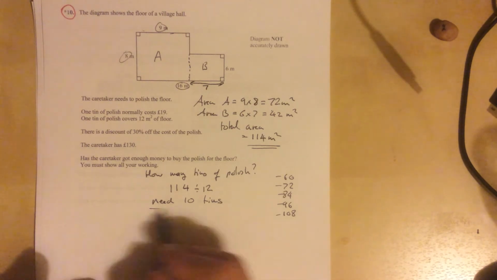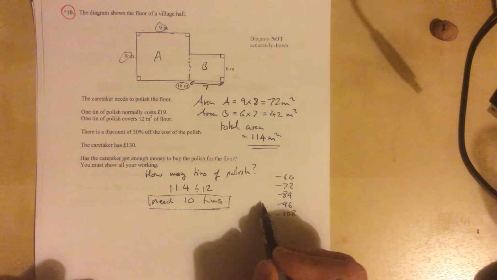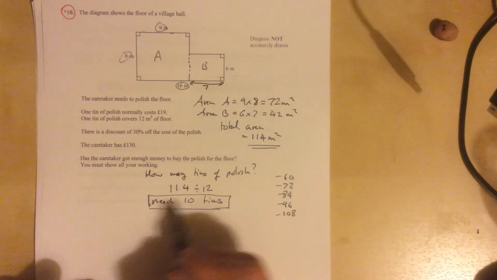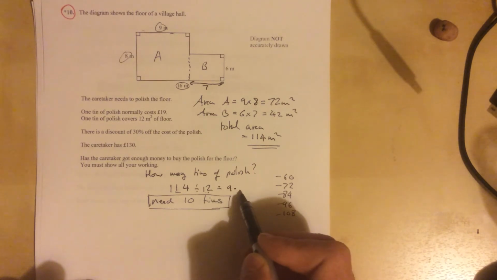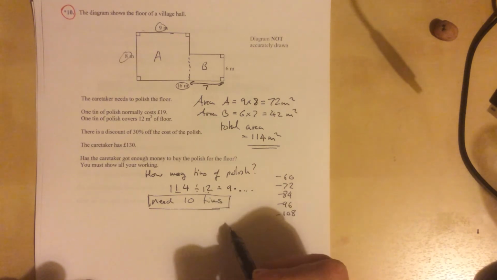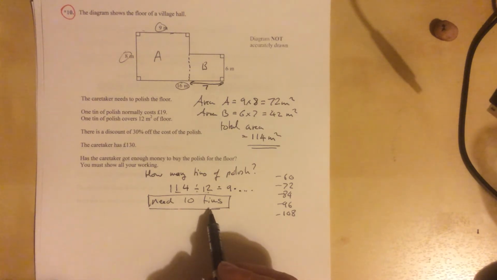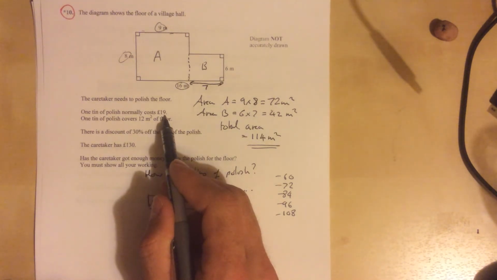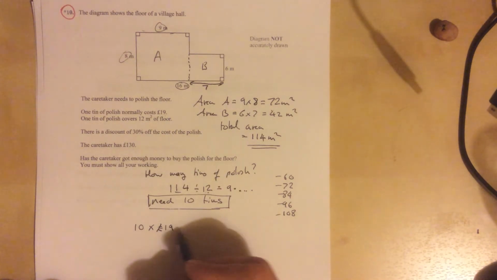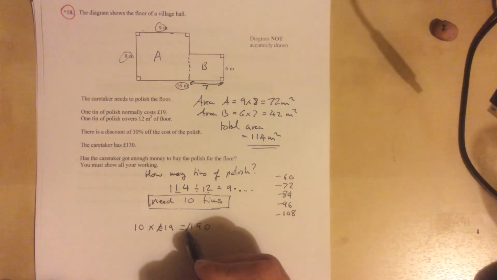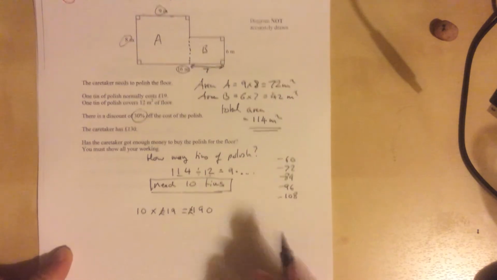Okay, so maybe underline that bit or put it in a box because we've made a bit of a mess with the working out here, so we want to make sure that the important bits are clear. So we tried to do 114 divided by 12, which is 9 point something or other, and we need 10 tins. So if we're buying 10 tins, that should cost us 10 times £19, which should be 190, except that there's 30% off. So we need to find 30% of 190 and then take it away.